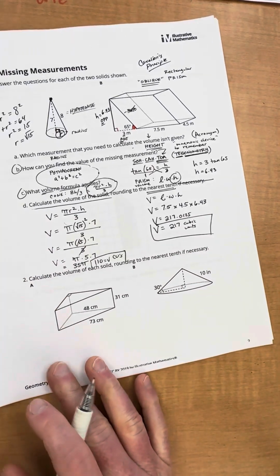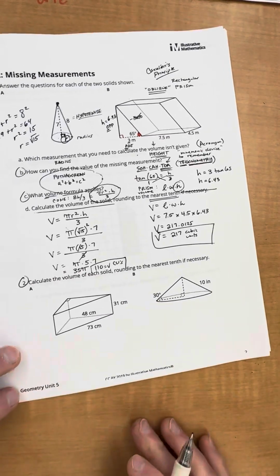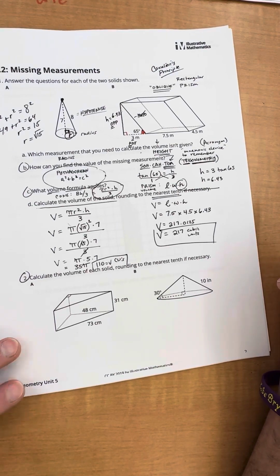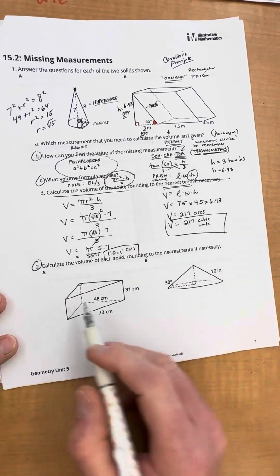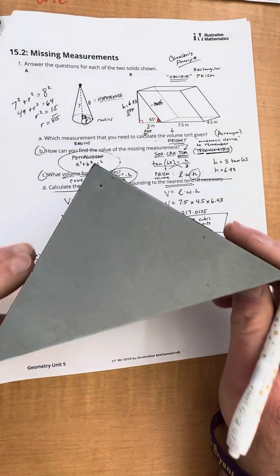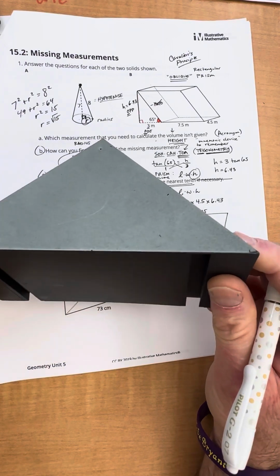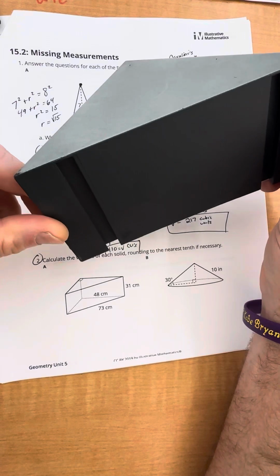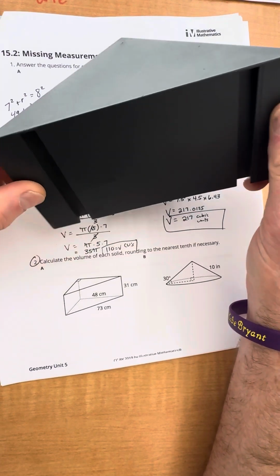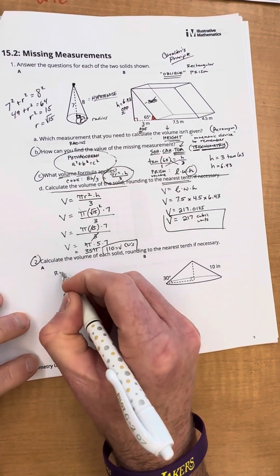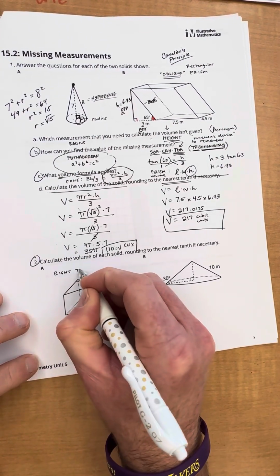Okay, cool. All right, number 2, calculate the volume of each solid, rounding to the nearest tenth if necessary. Alrighty. This figure right here, if you look at it closely, it's kind of like in that shape right there. Got a right triangular prism. This is a right triangular prism.